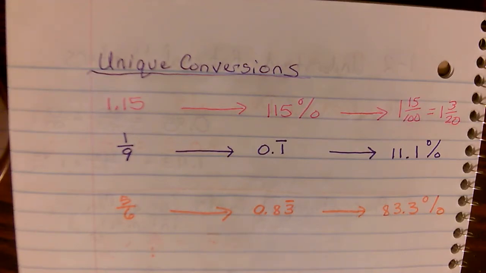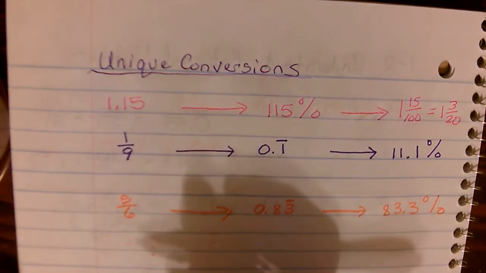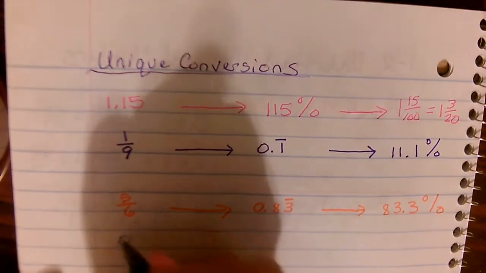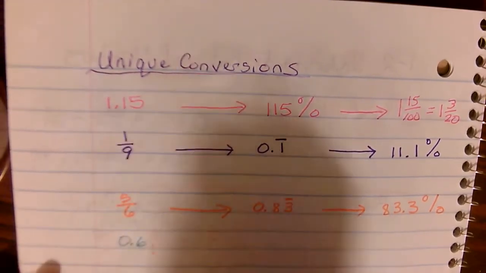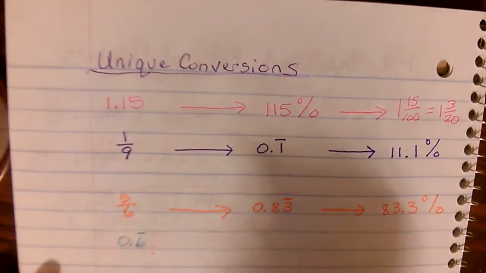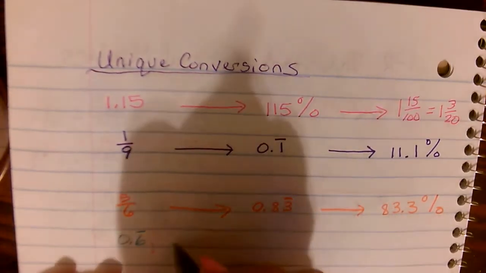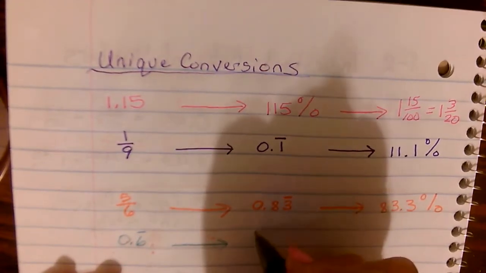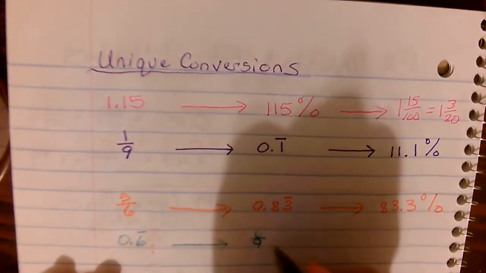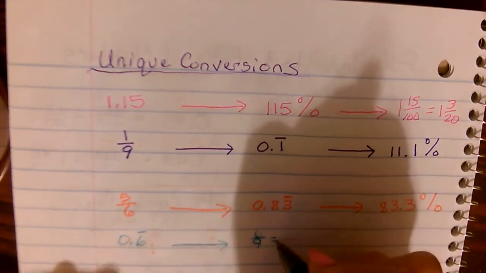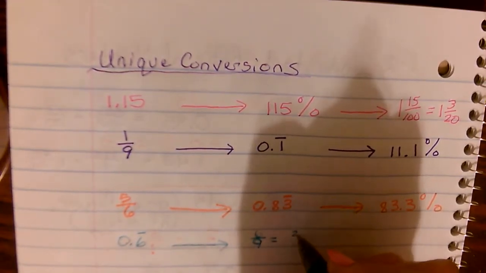Some other unique examples include 0.6 with a bar over it. As a fraction, you can put the 6 over the 9, but that simplifies to 2/3.